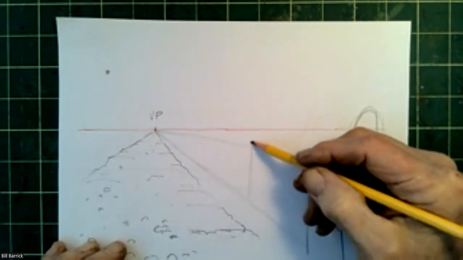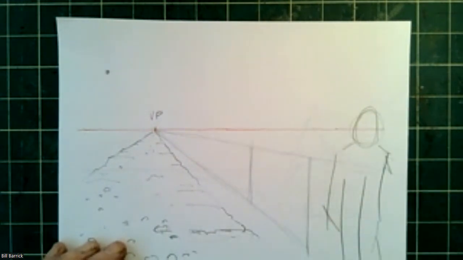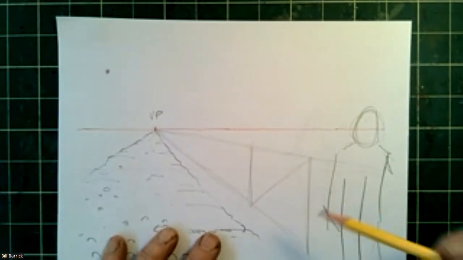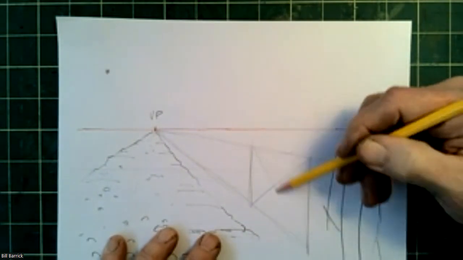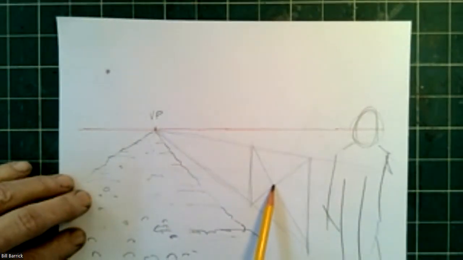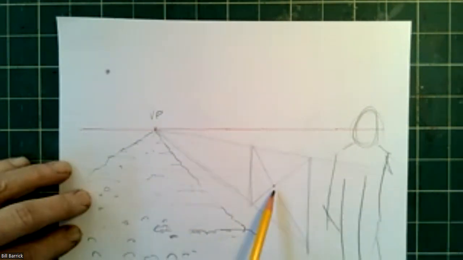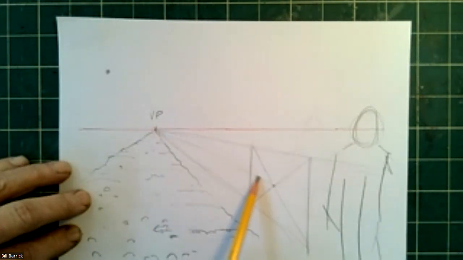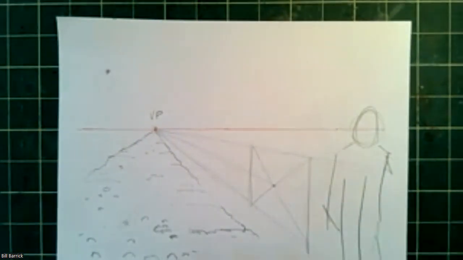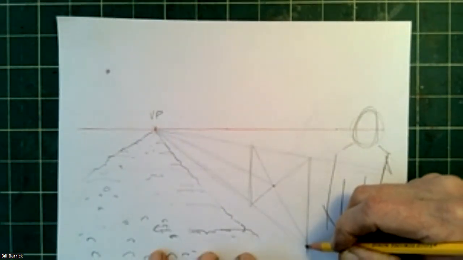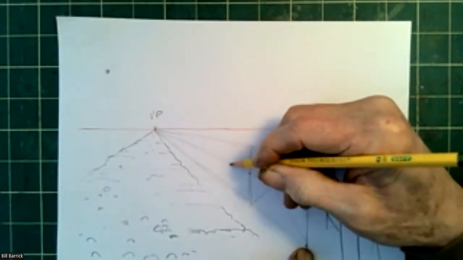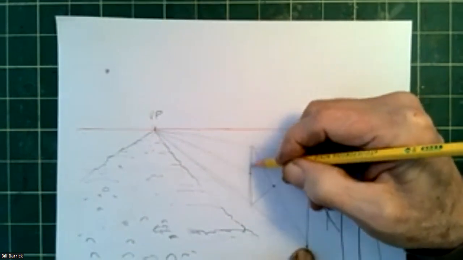Once you establish that first post, the 2 diagonals, and then from that midpoint where the diagonals intersect, back to the vanishing point, just a light center line. Now I'm going from this point again through this point where the midpoint line intersects the second fence post.